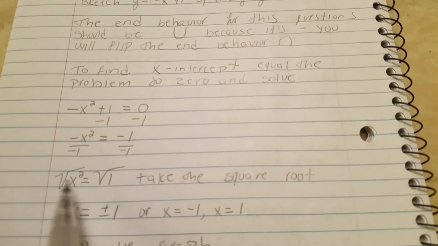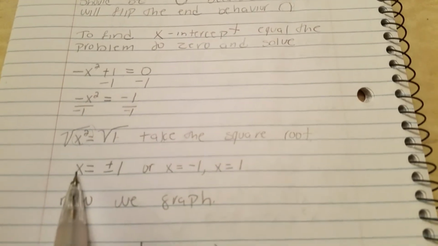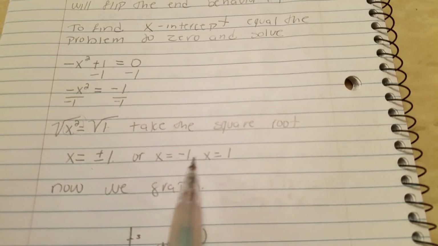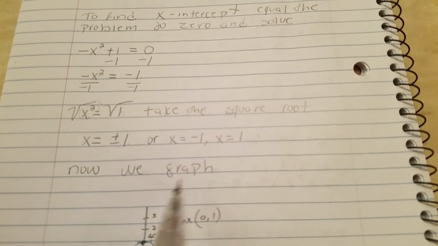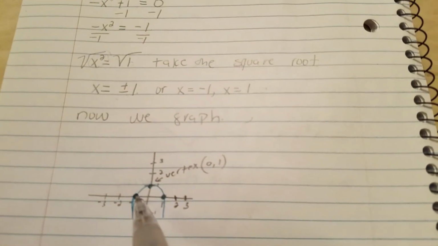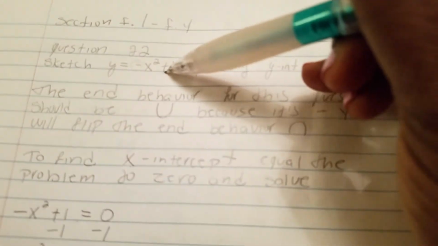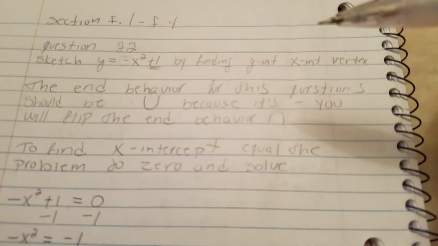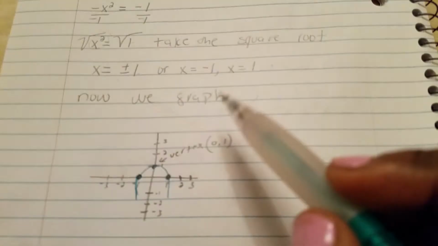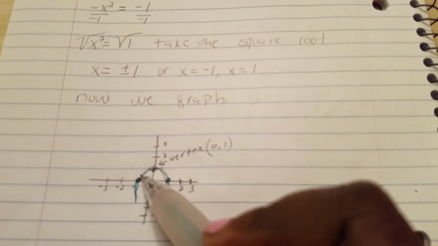But you take the square root of each side because of the x squared. Then you get x equals plus or minus 1. Or you could write it x equals negative 1, x equals 1. Then we graph. When you graph, we're going to do negative 1, positive 1, and the 1 from the original equation, which is on the y-axis. So we draw our parabola.